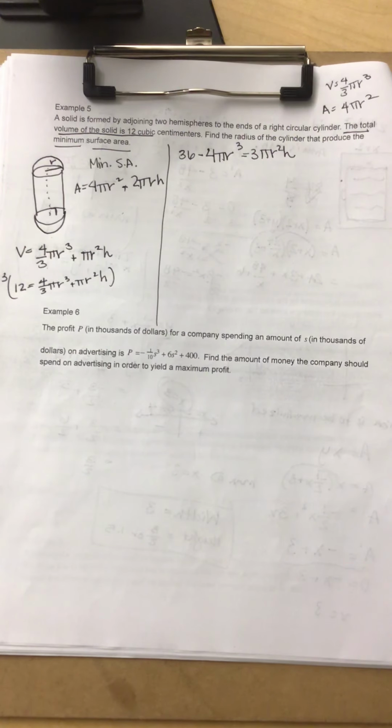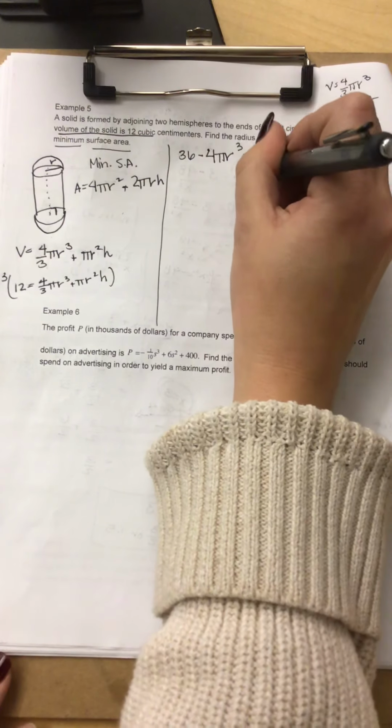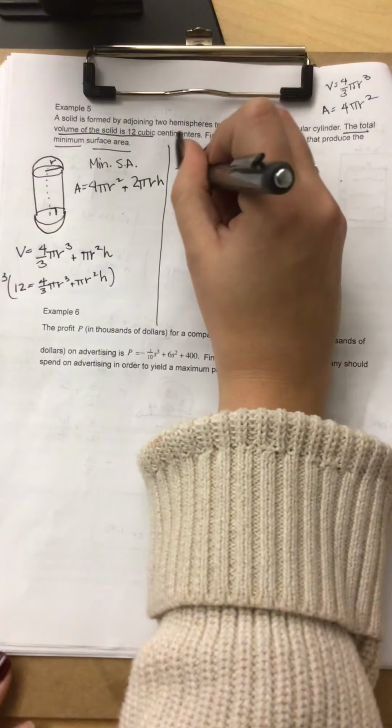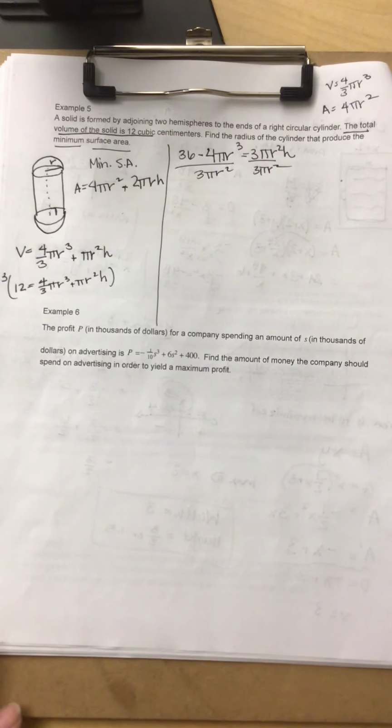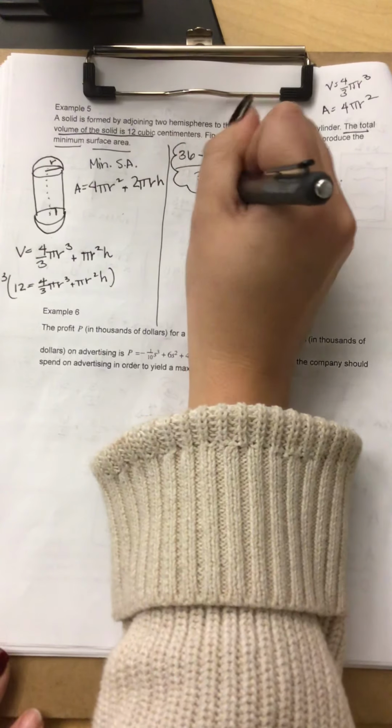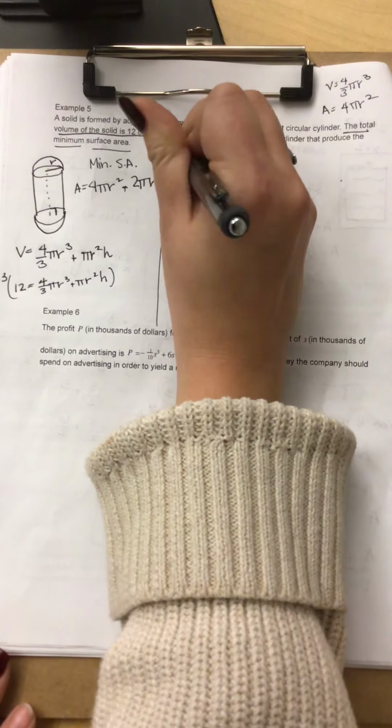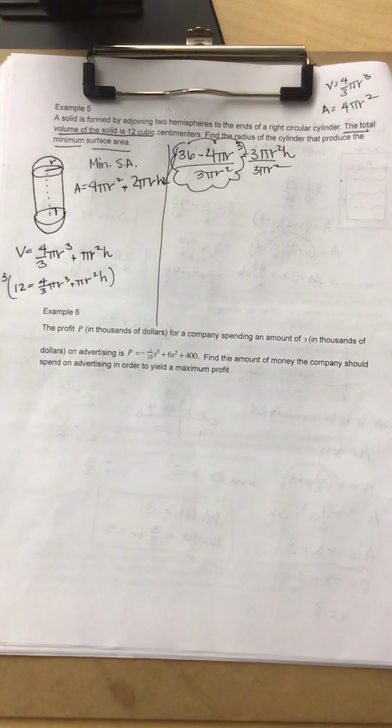I also moved this 4/3 pi over. And remember, I'm solving for h. So I'm going to take this and plug it in for h in the original function.